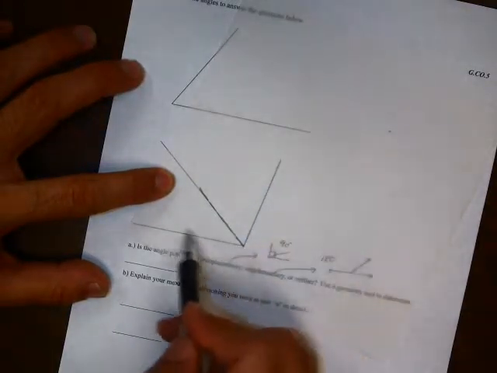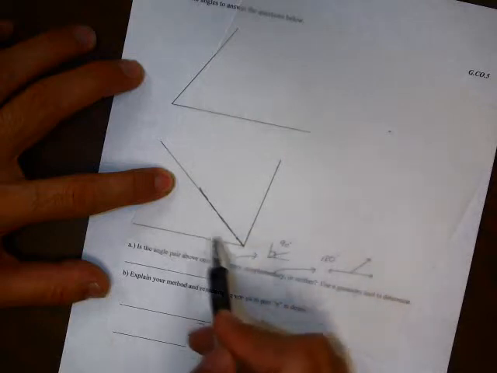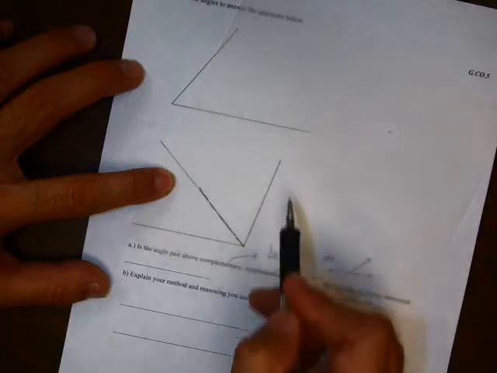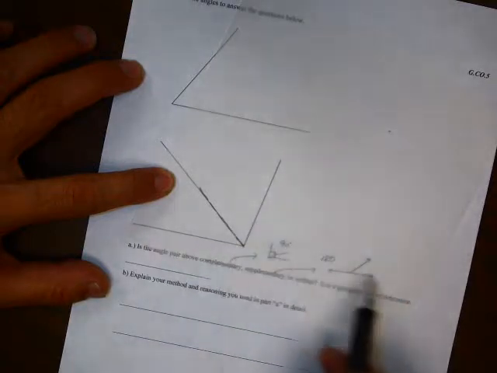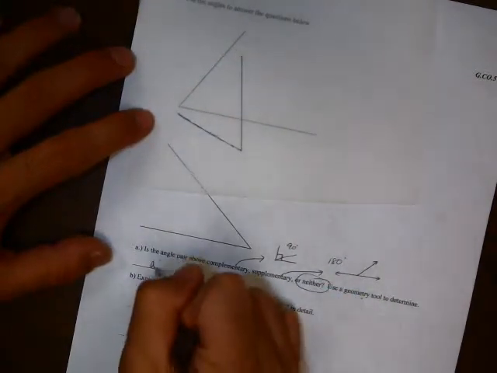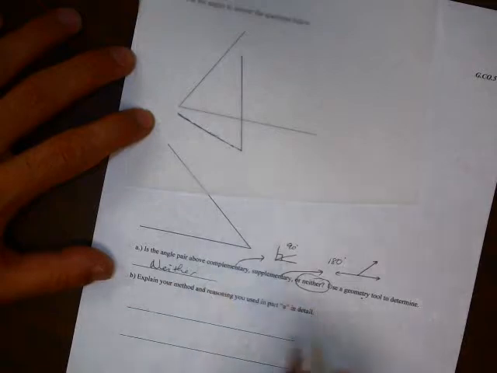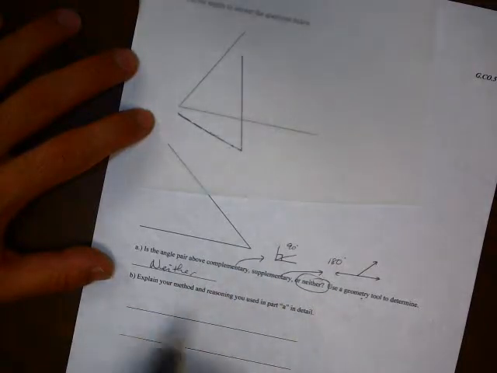Now it's connected. If you look at this entire angle, it looks like it's almost 90 degrees, but it looks like it's a little bit up too, so it's a little more than 90. And it's definitely not going straight across. So this one is actually going to be neither. So we're going to say neither here because it did not make either 90 or 180 together.